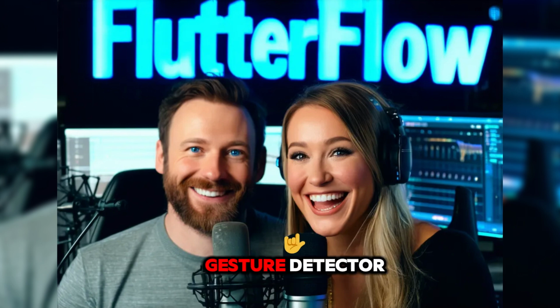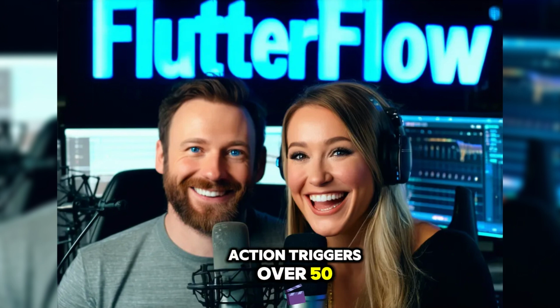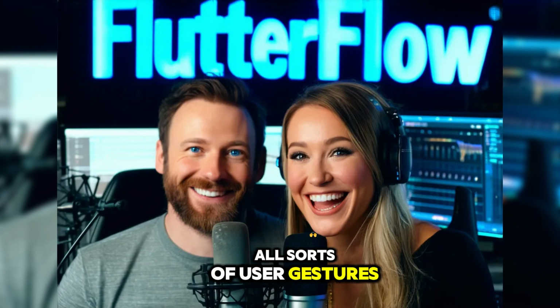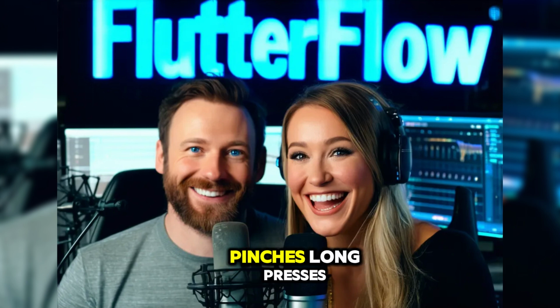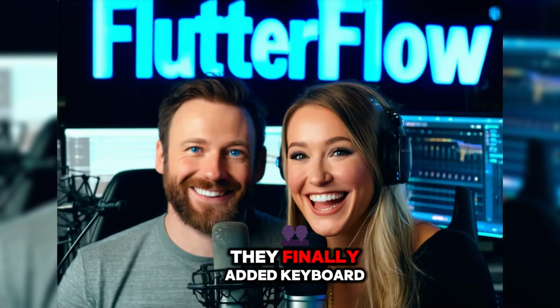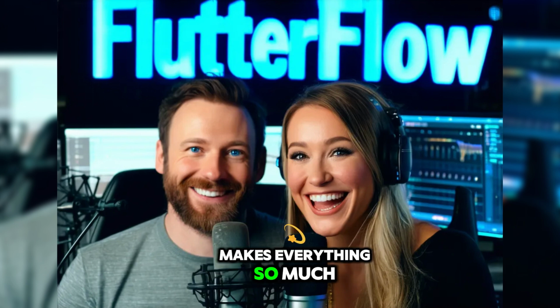And then there were the gesture detector action triggers, over 50 new ones. Suddenly, we could trigger actions based on all sorts of user gestures. Swipes, drags, pinches, long presses, you name it. Made apps so much more interactive and engaging, you could really get creative with those gestures. And for web app developers, they finally added keyboard shortcut support. Essential for web apps. Makes everything so much more efficient.